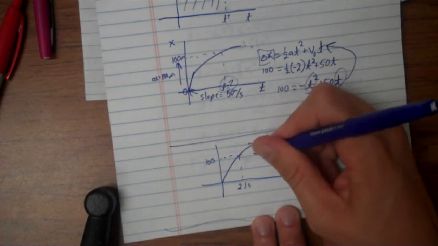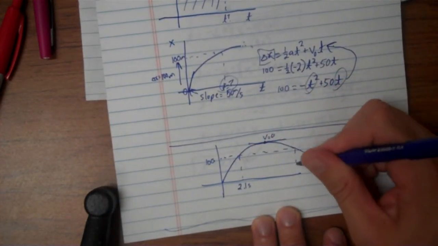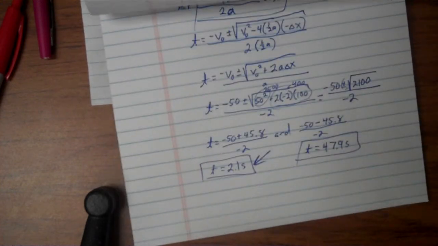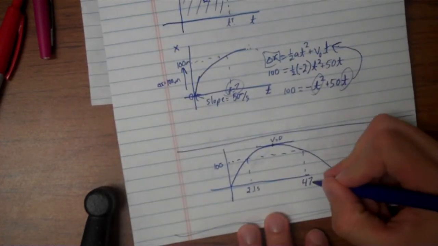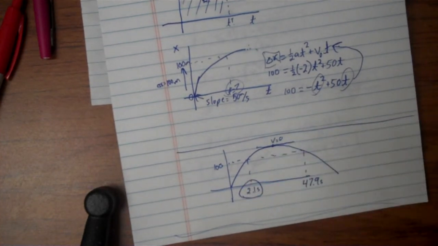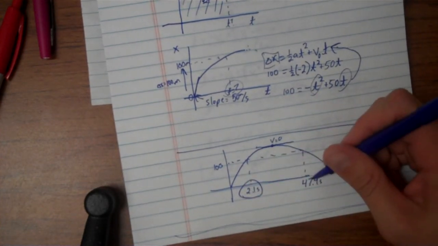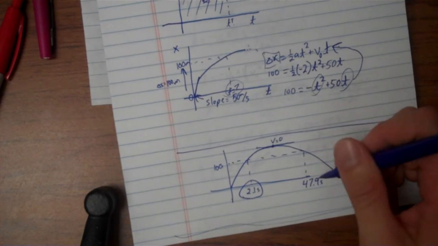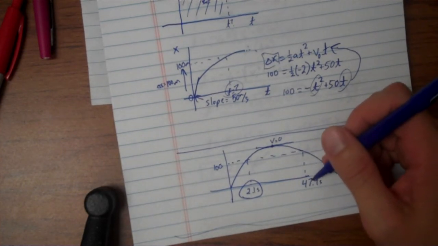And so, that means we once again hit that 100 meter mark. It turns out we hit that 100 meter mark at 47.9 seconds. And that is why there are two solutions. This is the one that we really want. This is one that's still sensical, but it's not really actually the implied question that was asked.